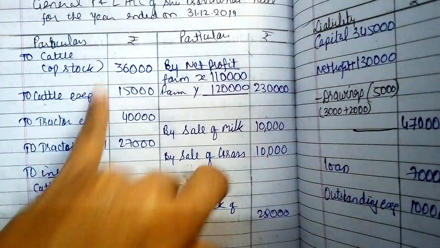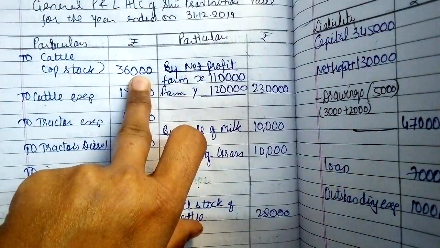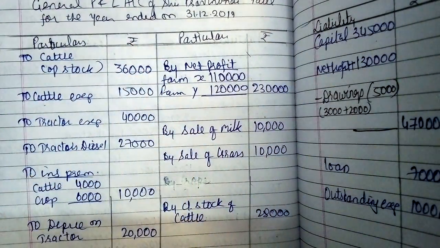But don't forget to write closing stock if you have written opening stock over here, and don't forget to write opening stock if you have written the closing stock, right?